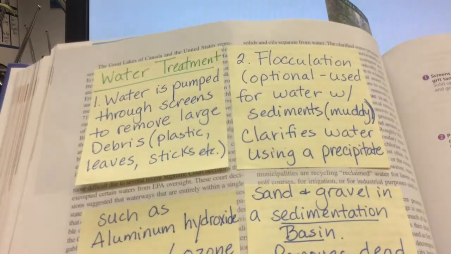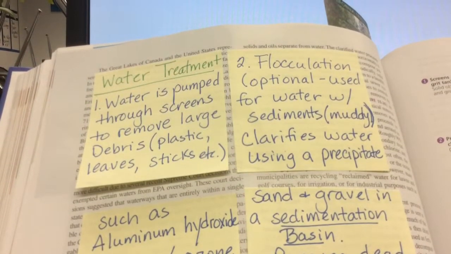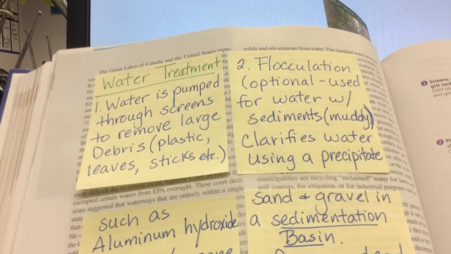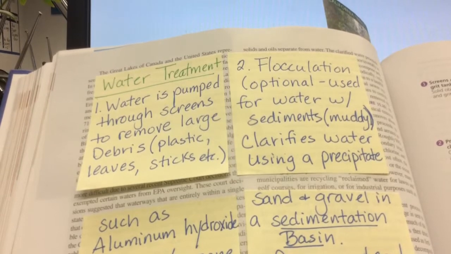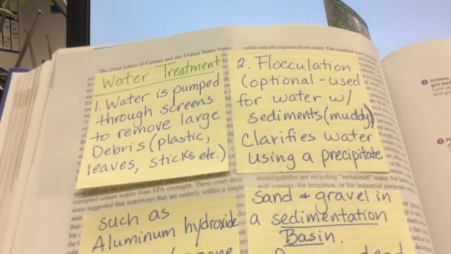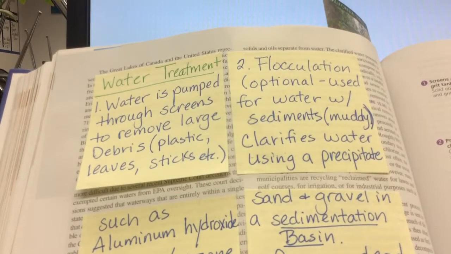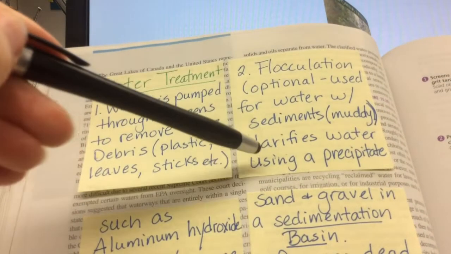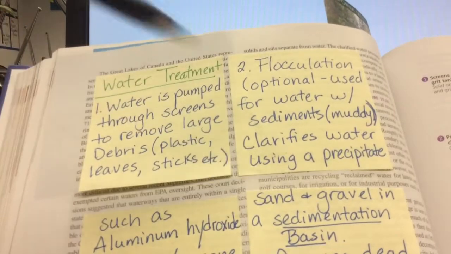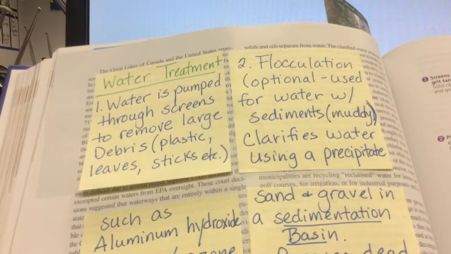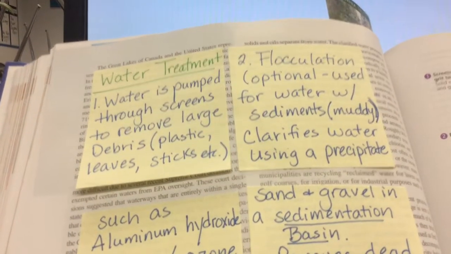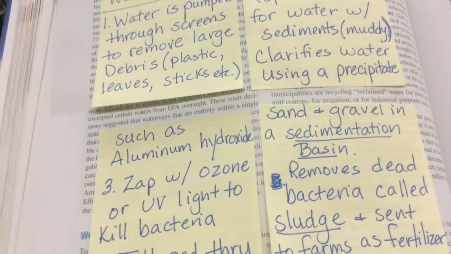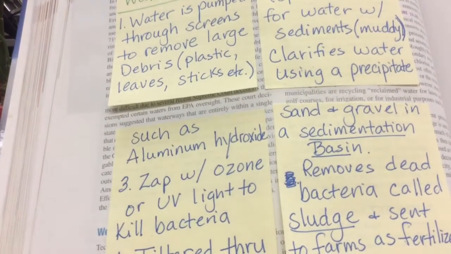Second step is flocculation. Now this is optional. We don't use it here because our water is not muddy, but in places like the Mississippi, it's muddy, and so if a town uses Mississippi River water, they have to do flocculation, and basically they use a precipitate to precipitate out the mud from the water. And some of the precipitates are aluminum hydroxide.